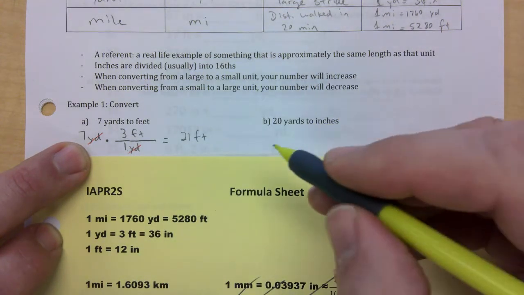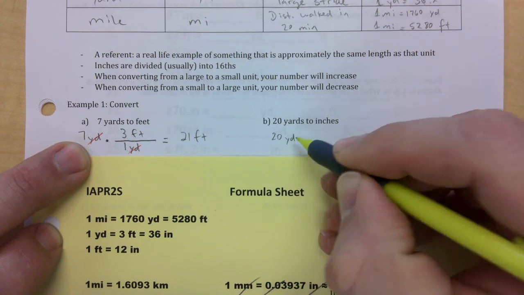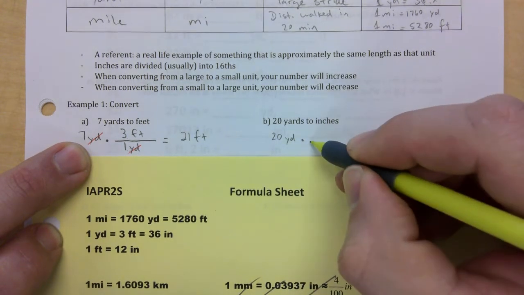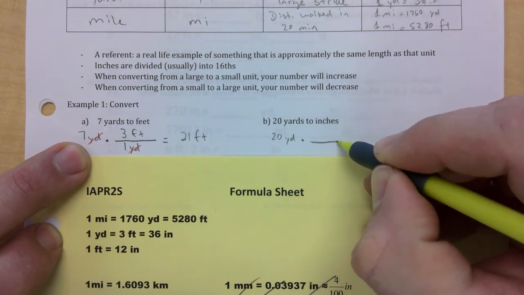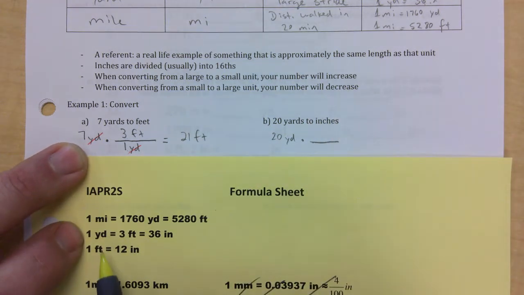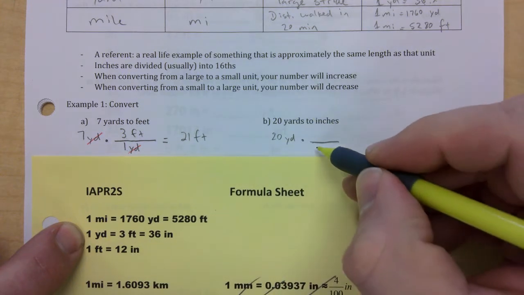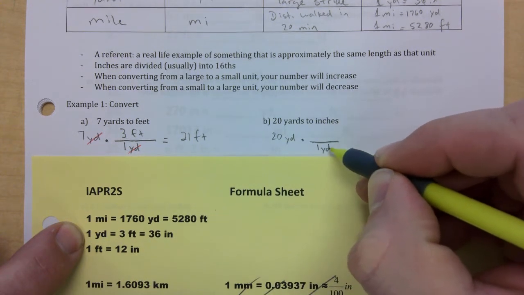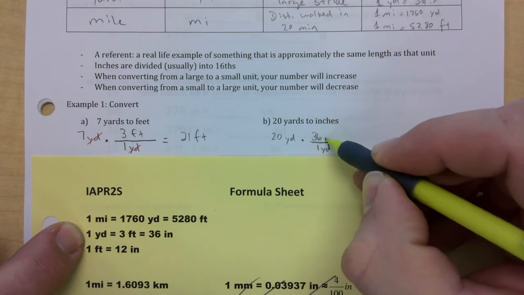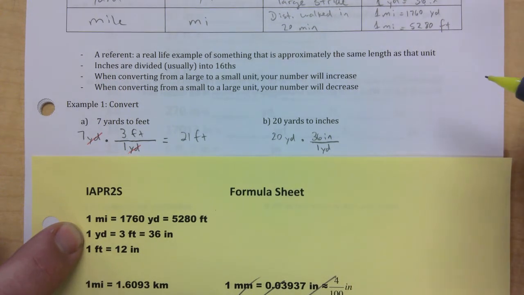Okay, yards to inches. You start with what you have, right? Times, you're going to have to go get a fraction, right? Yards to inches. We have 1 yard being equal to 36 inches. So you ignore the 3 feet for now because yards and inches is what you're interested in. You want to cancel out the yards, so you're going to put 1 yard down here and you're going to put 36 inches there.